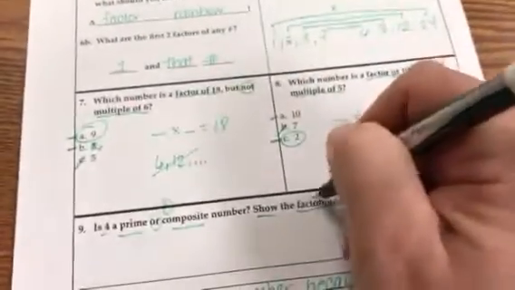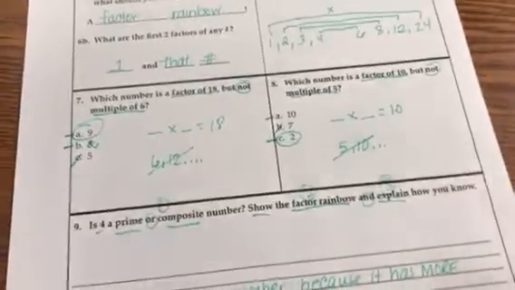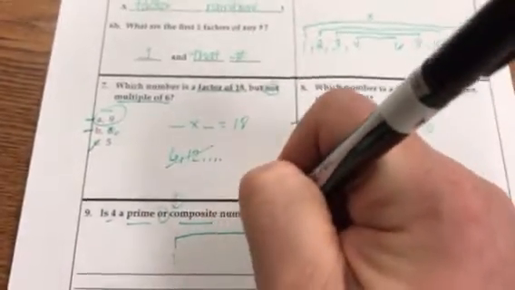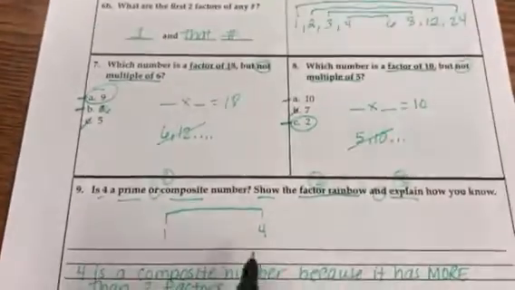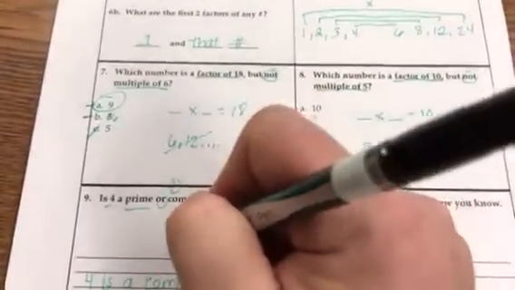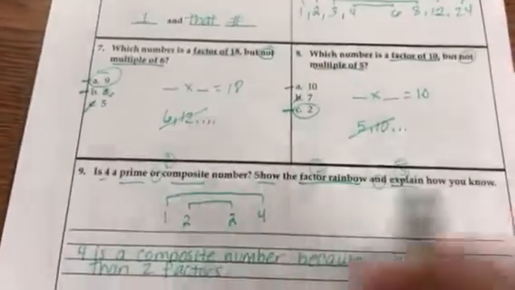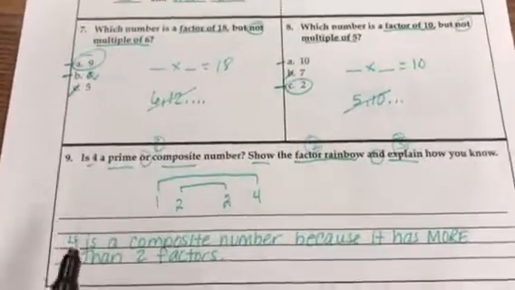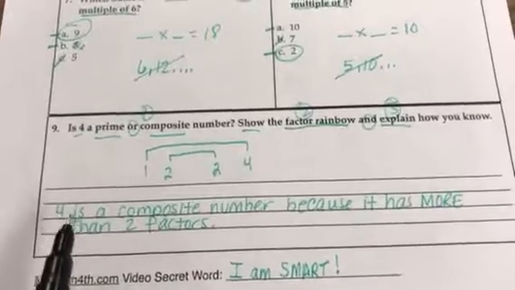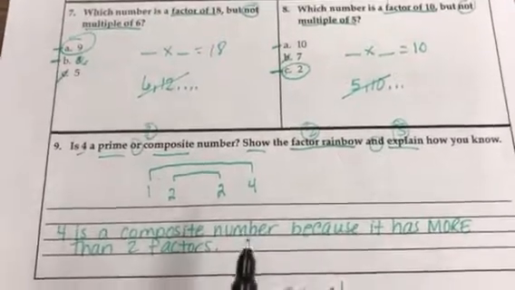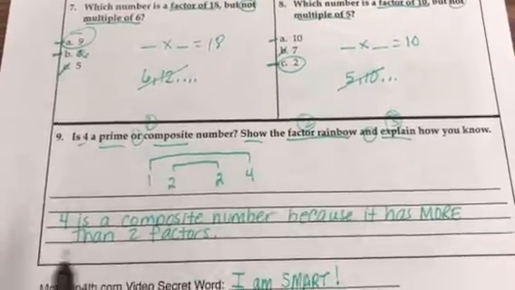All right, the last one is for prime or composite, factor, show factor rainbow, and explain. Again, we have 3 tasks. Make sure you identify them. So we're going to do our factor rainbow, 1 and that number, and then after 1 we test 2, and we know 2 times 2 works, and right away there's more than 2 factors, so that means it's the bigger word here, composite. So pause if you need to write this. 4 is a composite number because it has more than 2 factors.